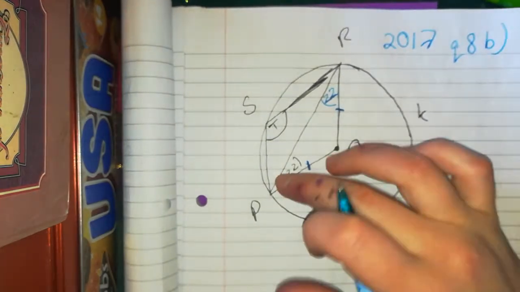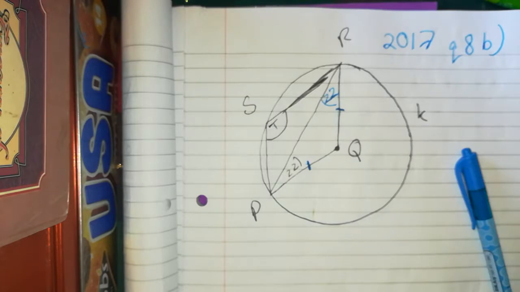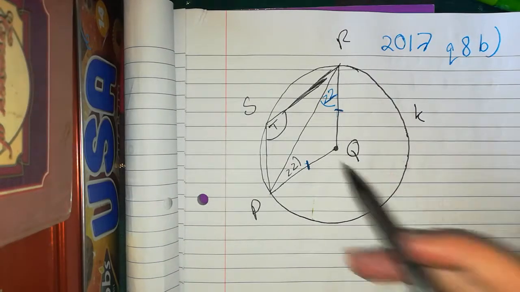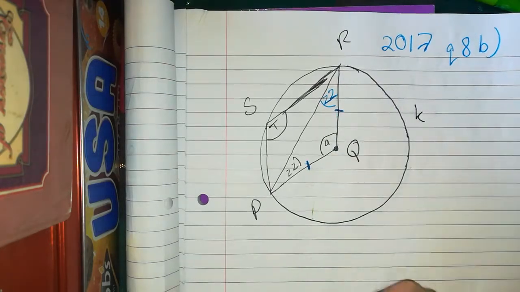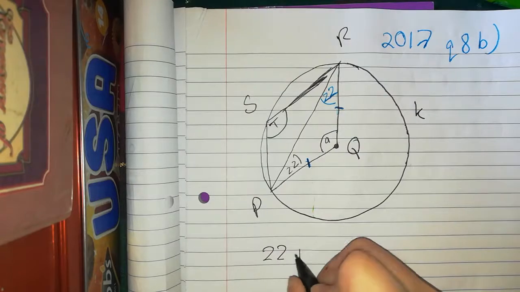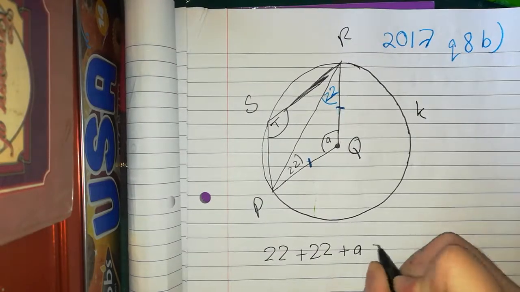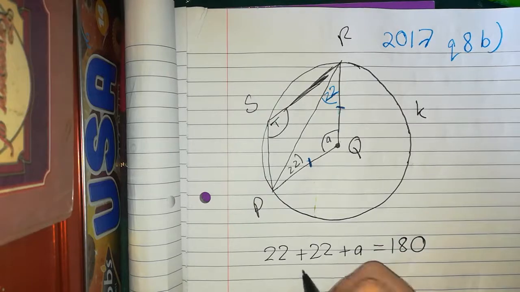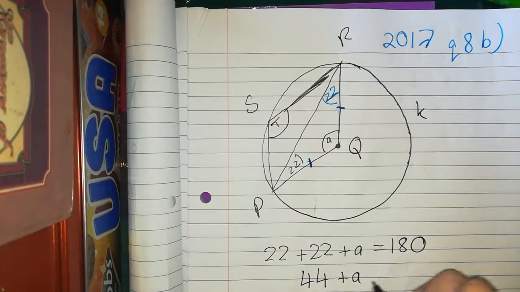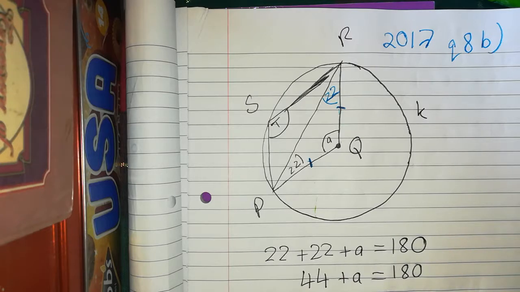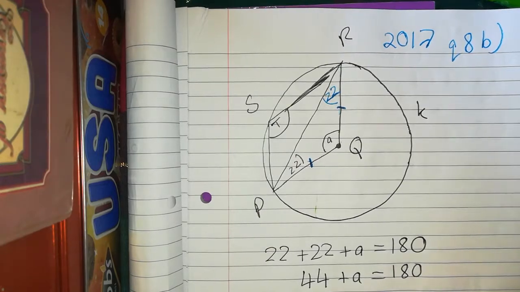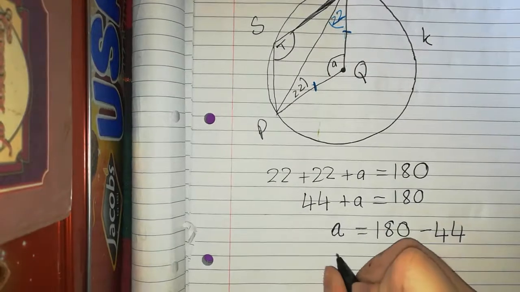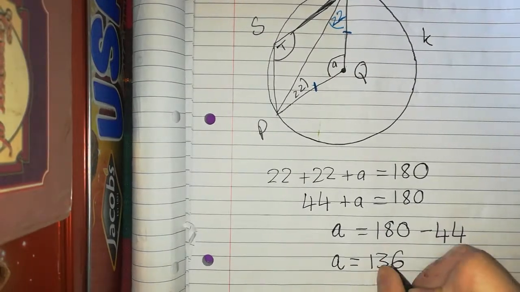Now in my triangle, I know that all angles in a triangle have to add up to 180. Let's call this angle A for now. So 22 plus 22 plus A has to give me 180. So 44 plus A has to give me 180. I can subtract 44 from both sides, so A is going to be 180 minus 44, which is equal to 136.